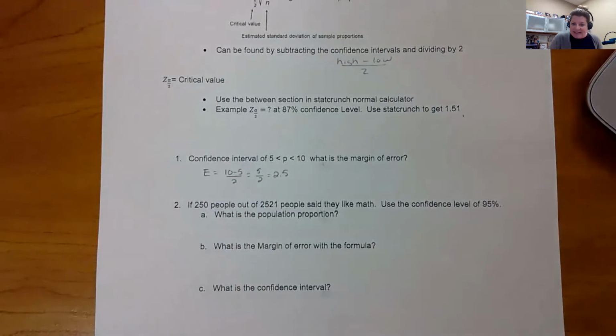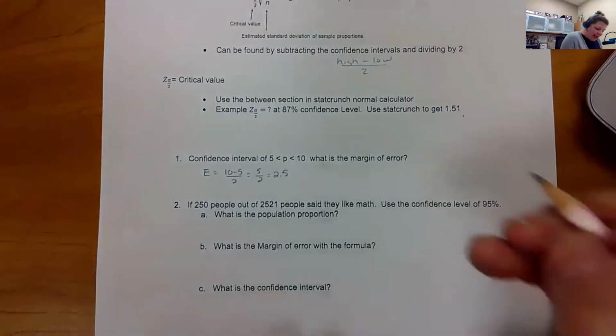What if, this isn't asked on here, but it is on your homework, so I want to add this.